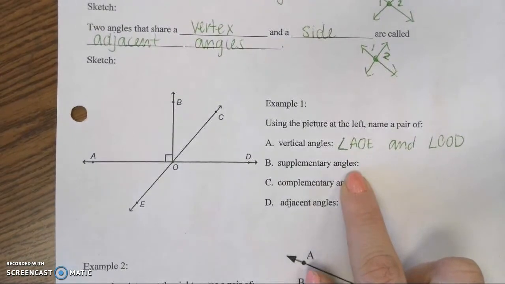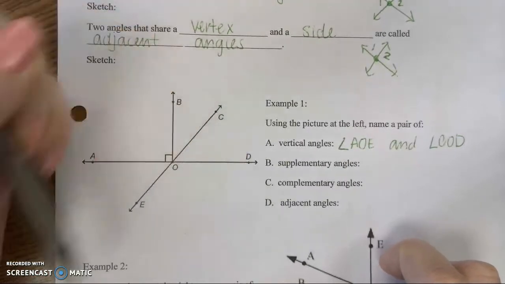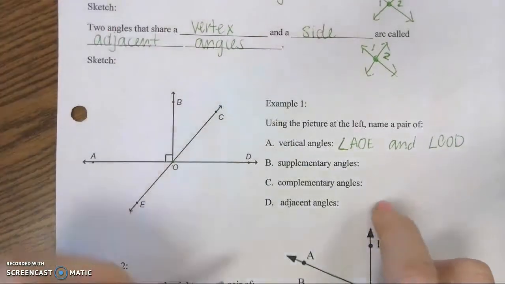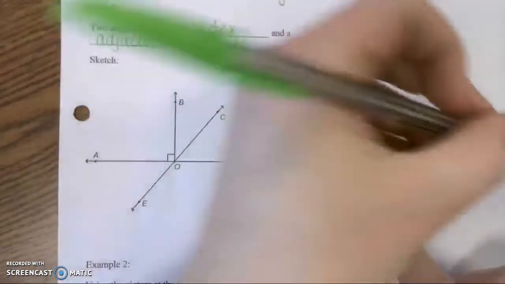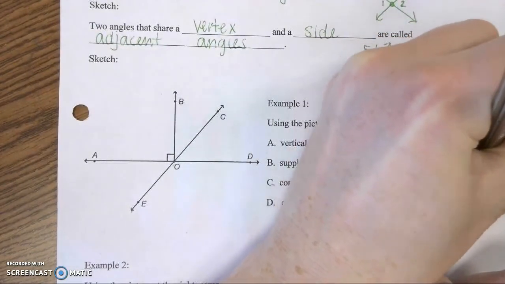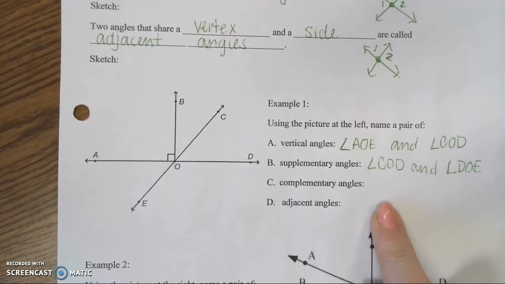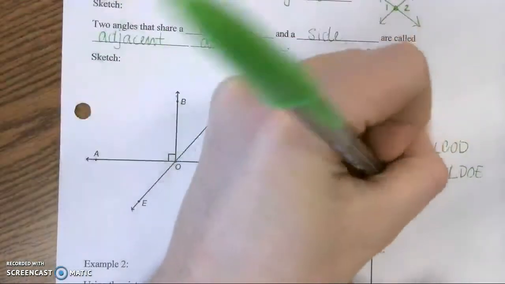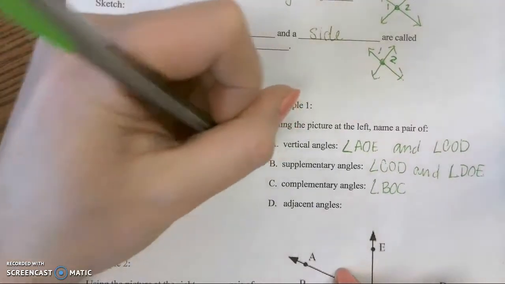Supplementary angles, so if we look back up at the top, there are two angles that add to 180 degrees. So two angles that would add to 180 degrees could be angle COD and angle DOE. So there's my straight line that would be formed from those two. So angle COD and angle DOE. All right, complementary angles. So that's two angles that add up to 90 degrees and create that right angle. So we would say angle BOC is complementary to angle COD.